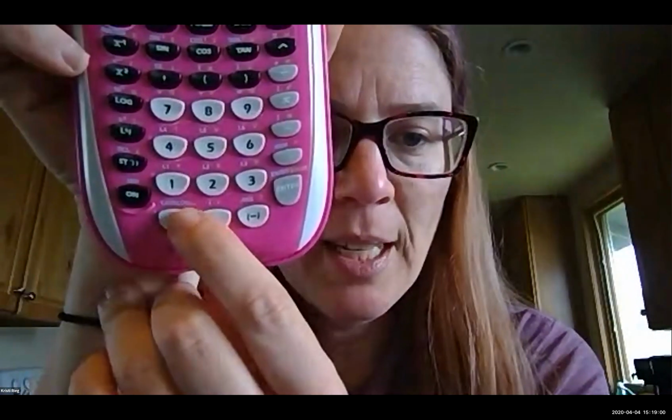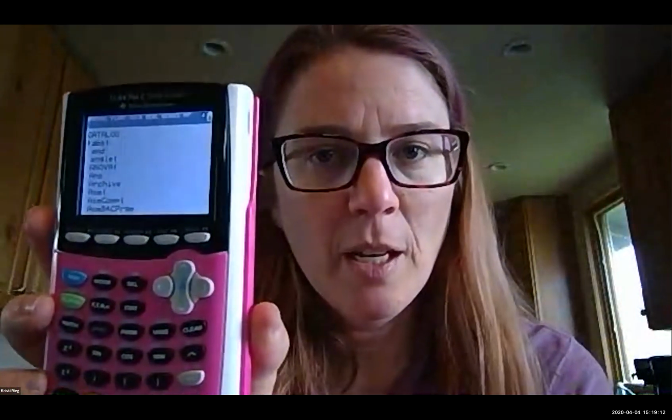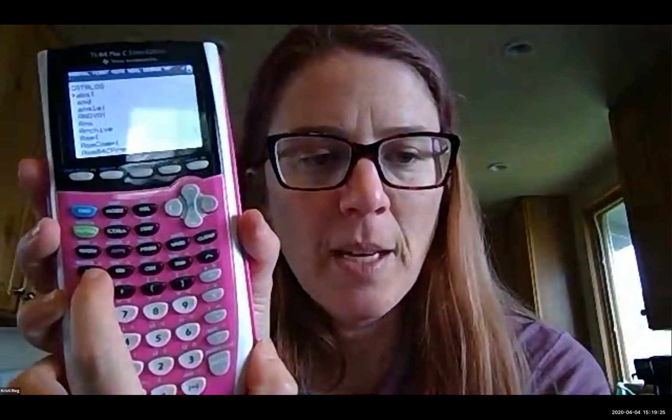So first thing is right above the 0, it says catalog. It's blue. So I have to hit the second button. Let me get out of here first. Okay, I'm on a blank screen and I'm gonna hit second catalog and the catalog comes up. Where is it? It's above the 0. You should be able to see it on your calculator and it's blue. Okay, I'm in the A's. I want to be in the D's. D is right here and it's green. So I hit D.